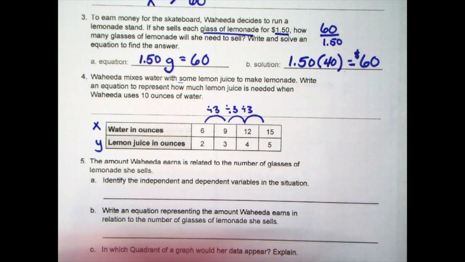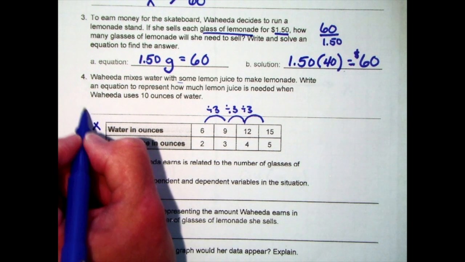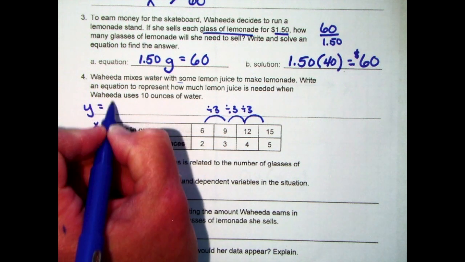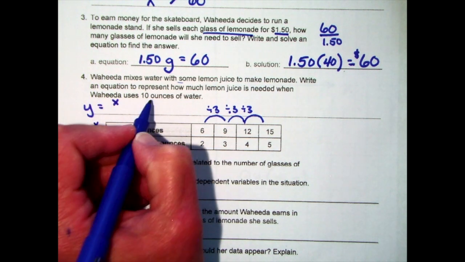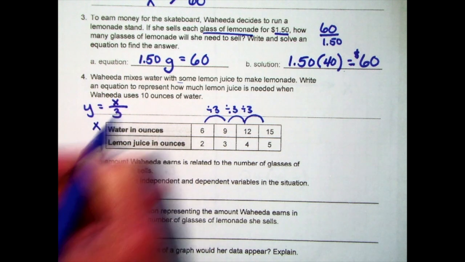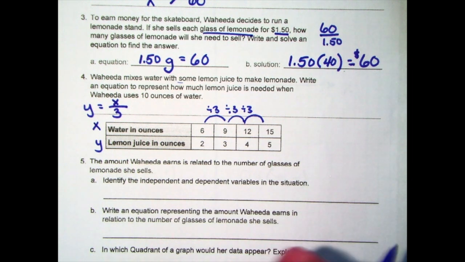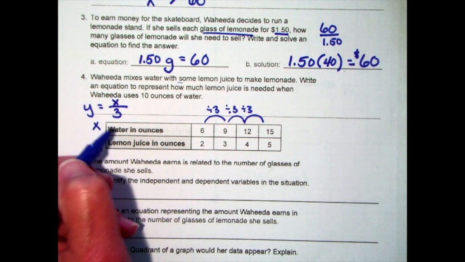So let's go ahead and write that Y has to be equal to X, because we don't know yet. We're going to use 10, but we don't know the water. And it is dividing it by 3. Every time we've divided it by 3. So that's the pattern.